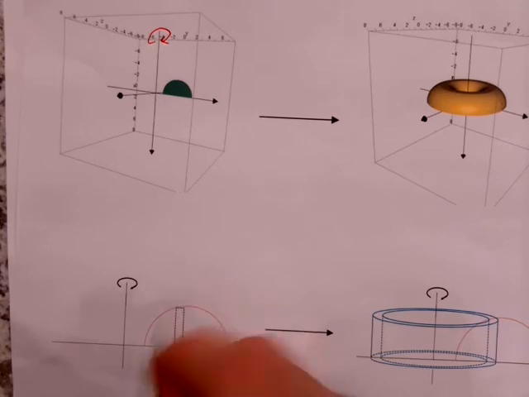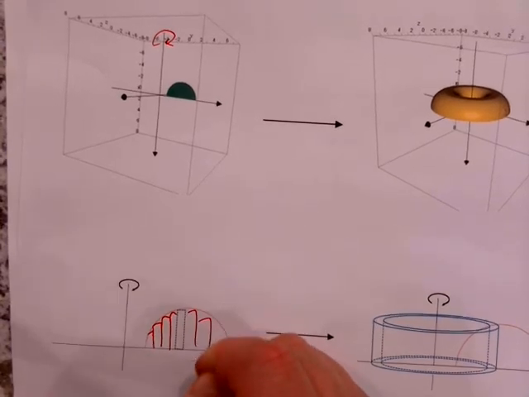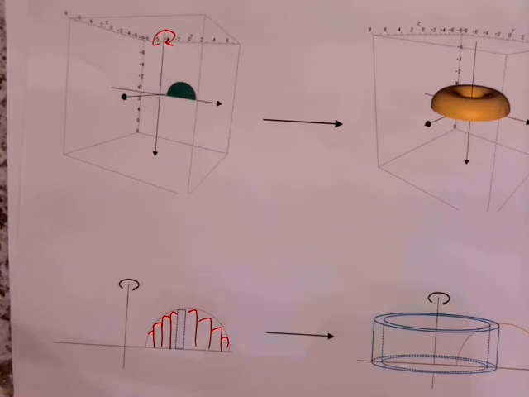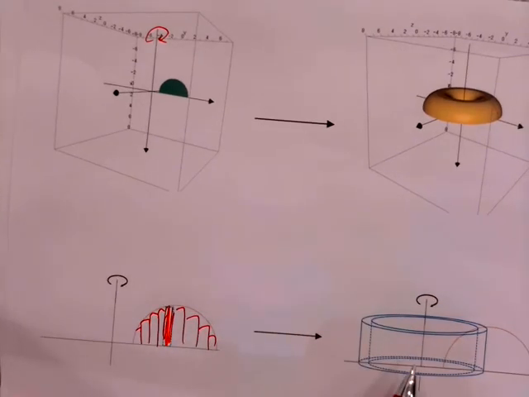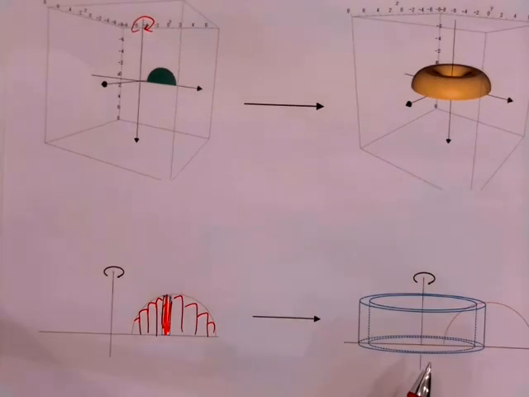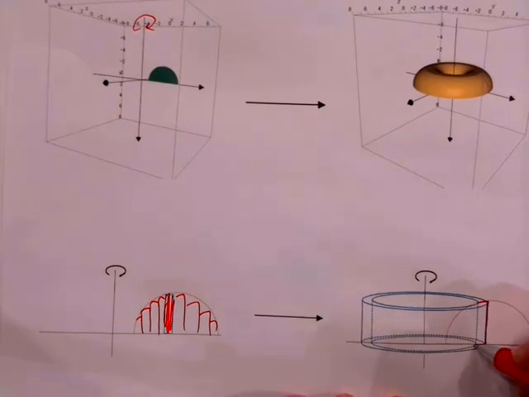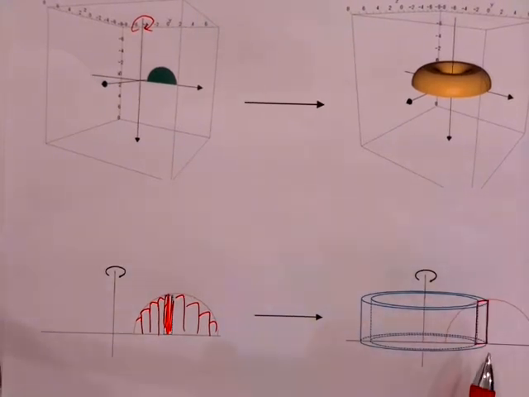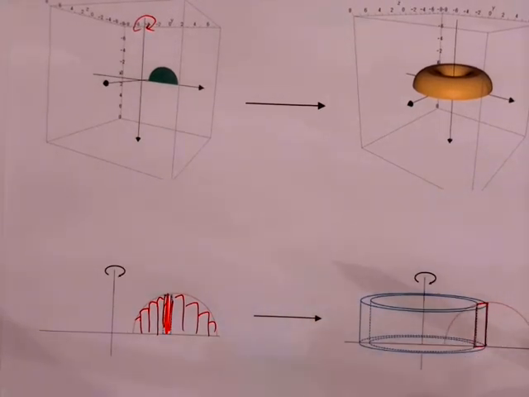And when you rotate each of these rectangles around, so here's all the rectangles, when you rotate each of those rectangles around, it gives you this. This is the shell. This is a hollow cylinder. This right here is our original rectangle. And when we rotated that around, it gave us this empty shell of a cylinder.